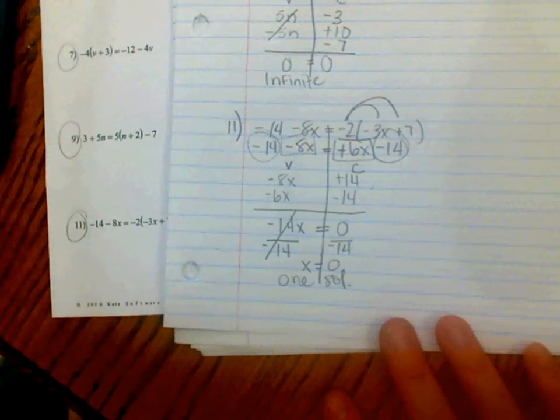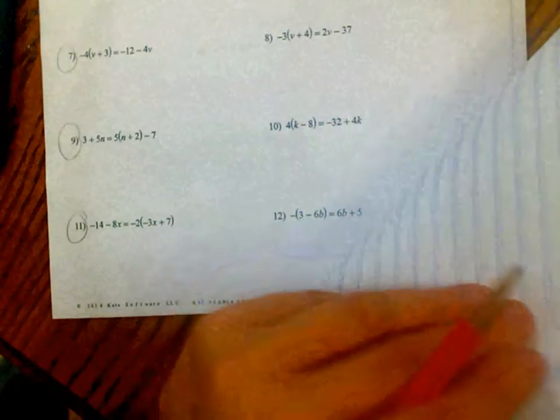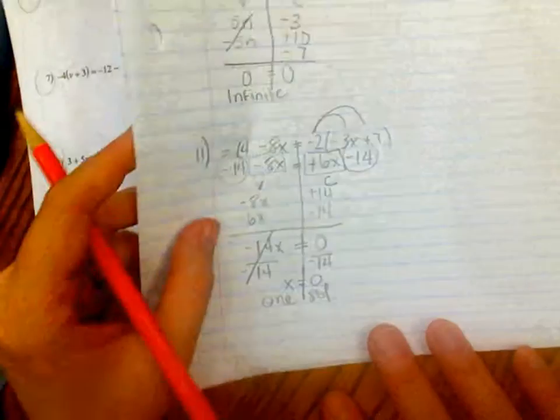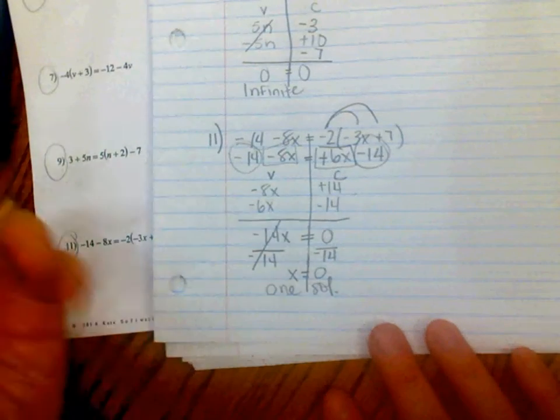Alright guys, good luck with the other half of the page. I think you should be fine using these examples because they're really similar. Okay.